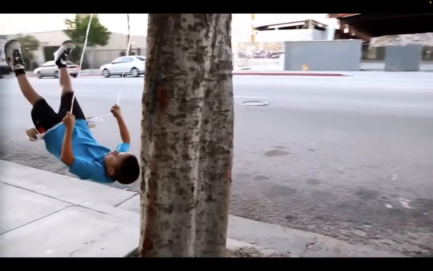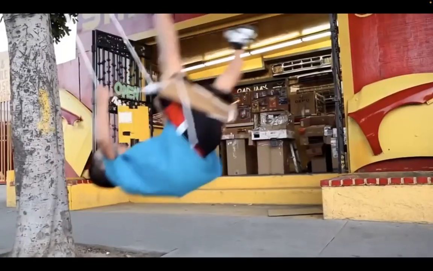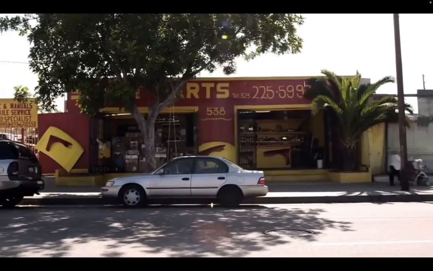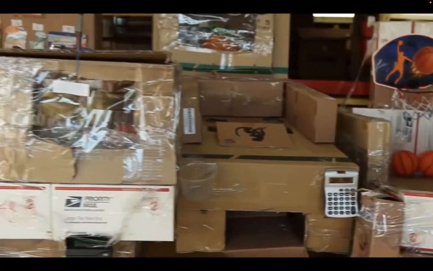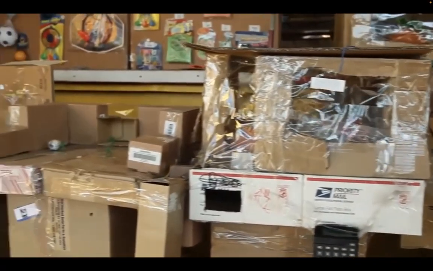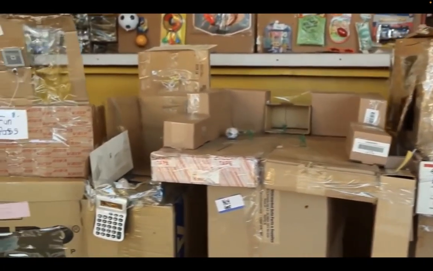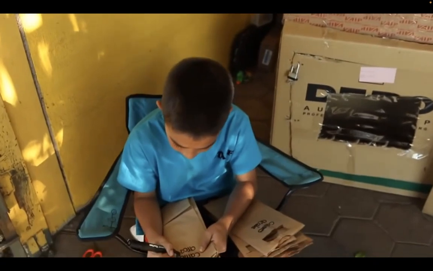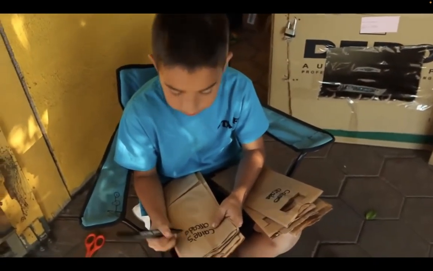I met Caine randomly. I had to get a door handle for my '96 Corolla, so I pulled into this used auto parts store, and I just came across this elaborate cardboard arcade. I asked him how much it was to play. He's like, "For $1 you get 4 turns, but for $2 you get a fun pass." Like, well, how many turns do you get with a fun pass? "You get 500 turns for a fun pass."